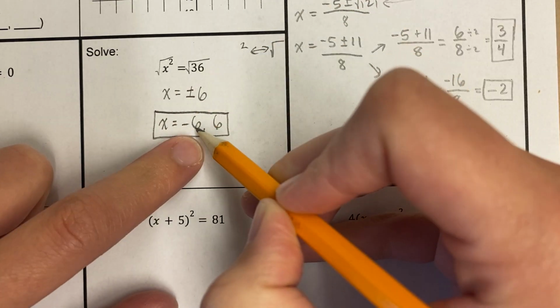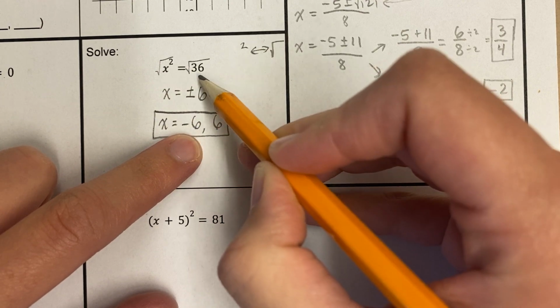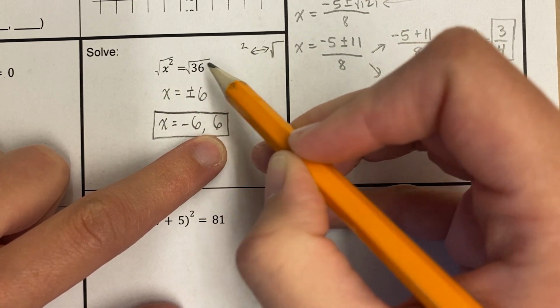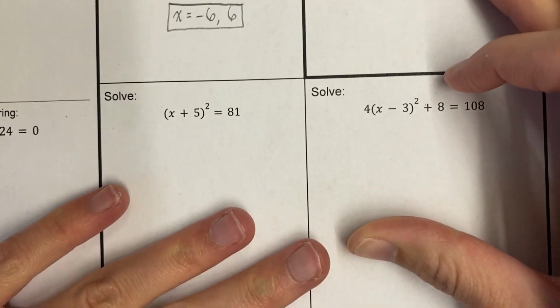Okay, and you can kind of plug back in and see, oh, is negative 6 squared 36? Yep, negative 6 times negative 6 is 36. Is 6 times 6 36? Yep, it is, right? So that works.